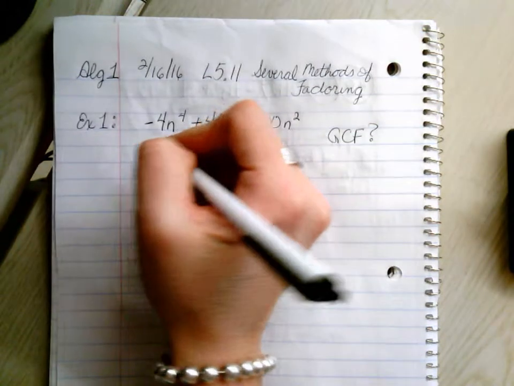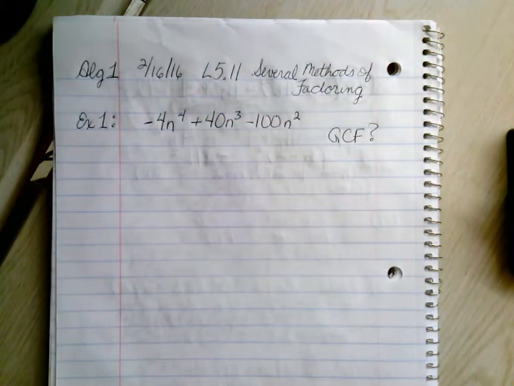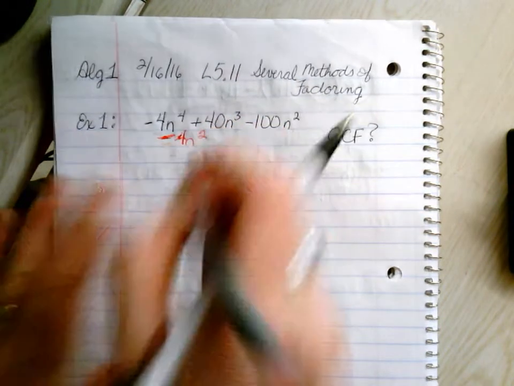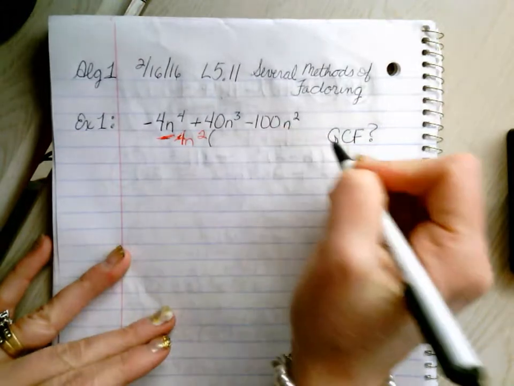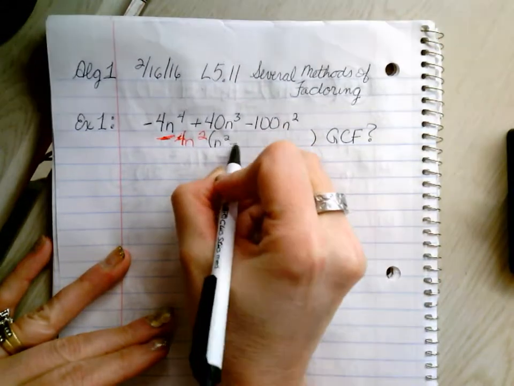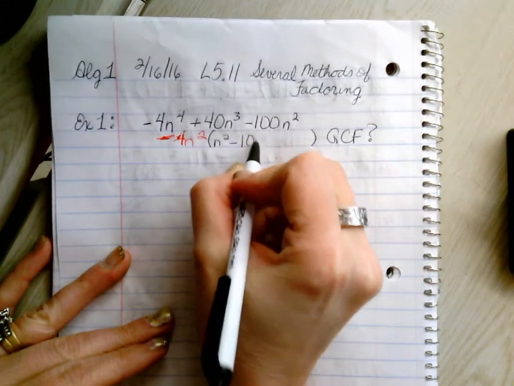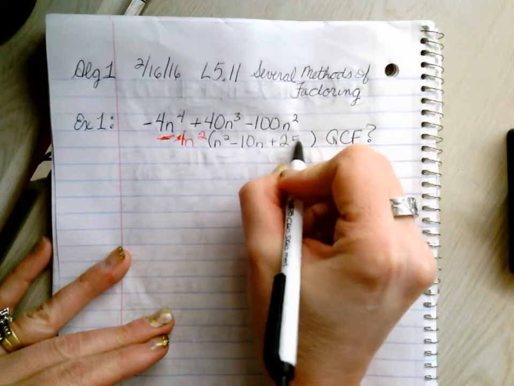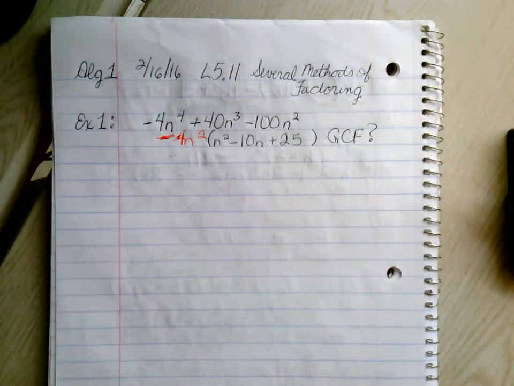So yes, there is a greatest common factor, and it is negative 4n squared. After I've pulled that out, I'm left with n squared minus 10n plus 25, if I did all my arithmetic correctly, right?